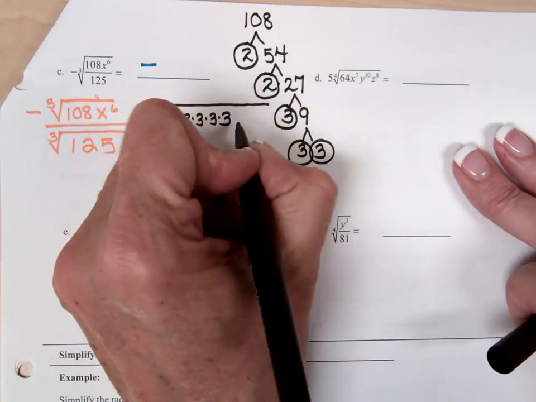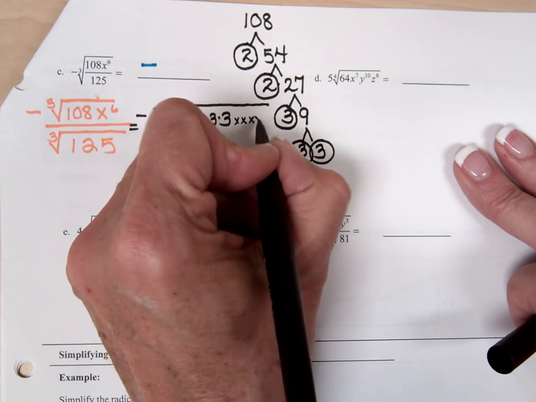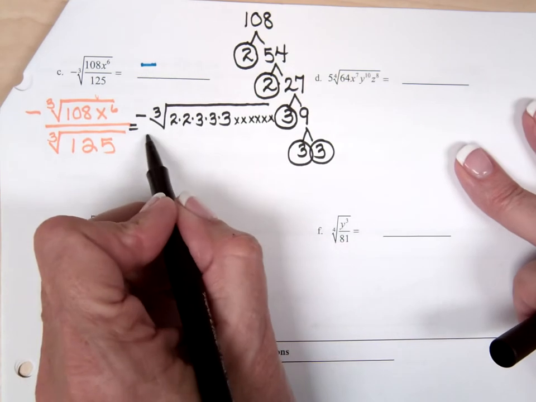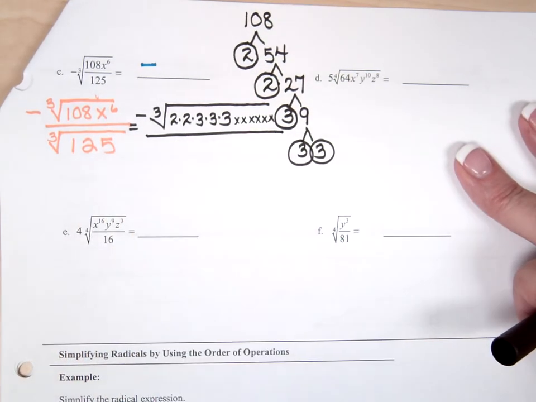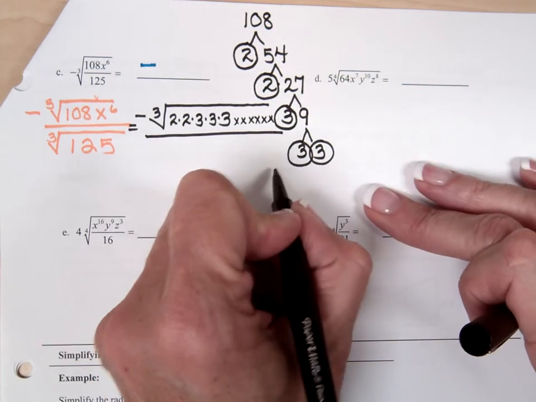And then we have 6 x's. I'm going to have to write small here. 3, 4, 5, 6 x's. So there's my new numerator. 125, if we did a tree for that, so let's do 125 over here.